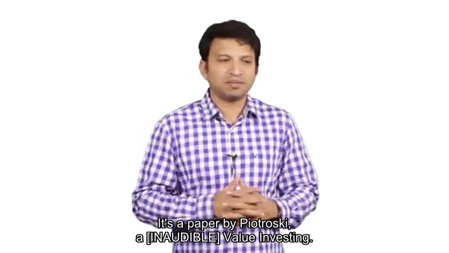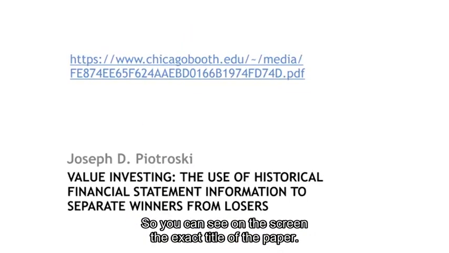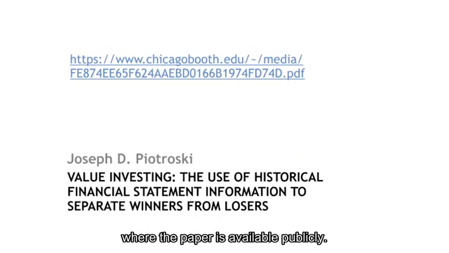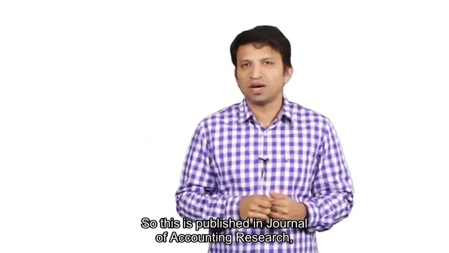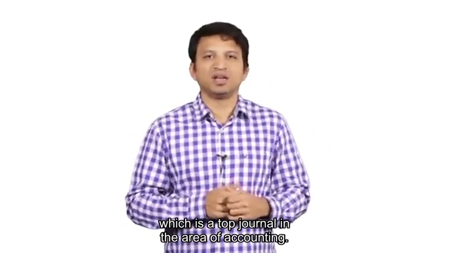It's a paper by Piotrowski about value investing. So you can see on the screen the exact title of the paper. You can also see the link where the paper is available publicly. This is published in the Journal of Accounting Research, which is a top journal in the area of accounting. Now the idea of the paper is very simple.